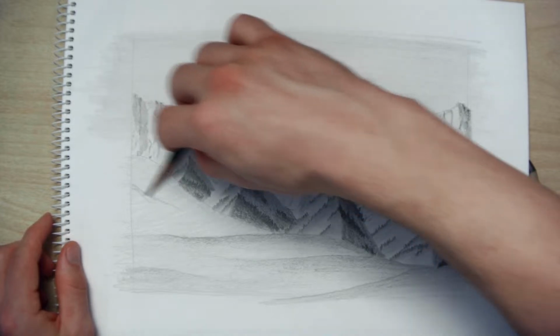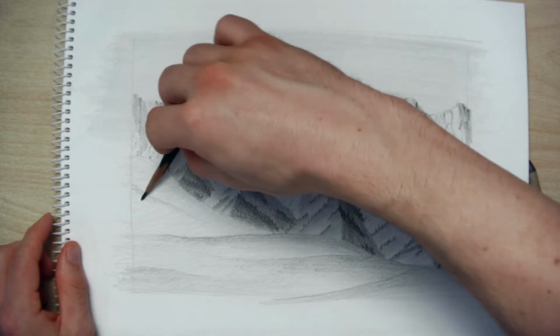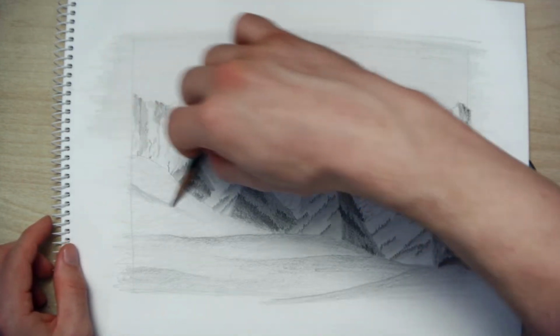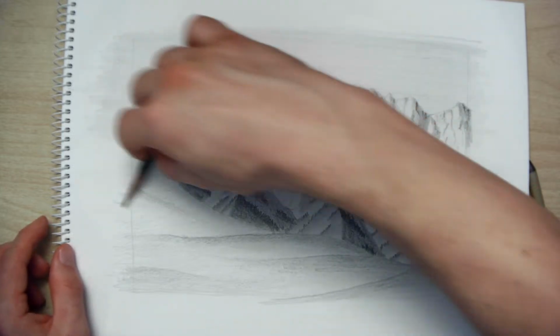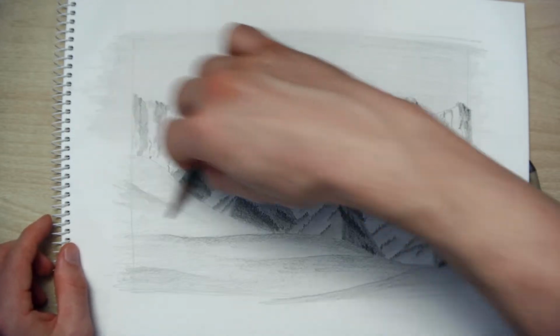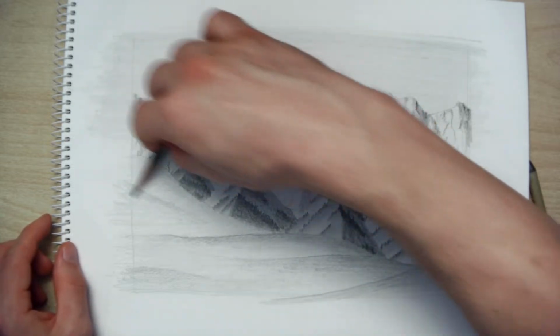Now I'm going to make those lines in the other direction, or more like holding the pencil upside down. And I think it's not just a little, I think it's harder to make the lines right next to each other like this.